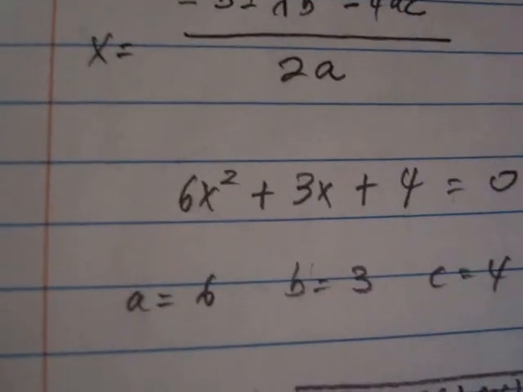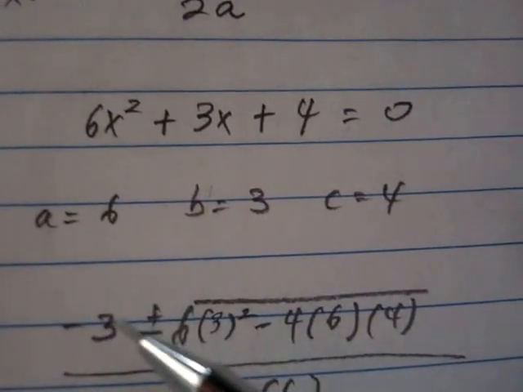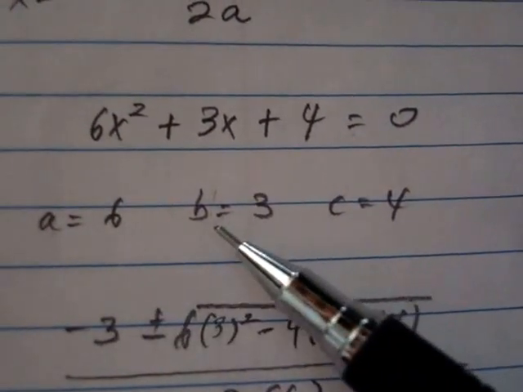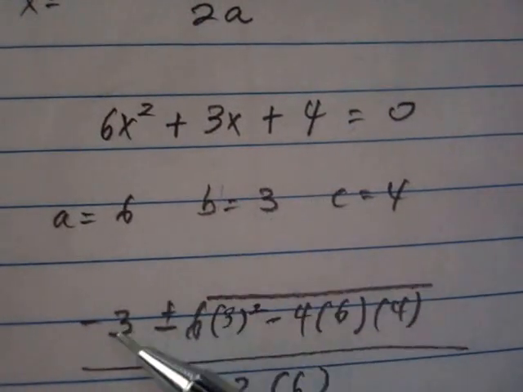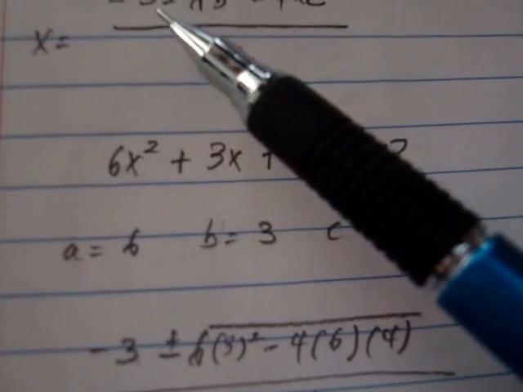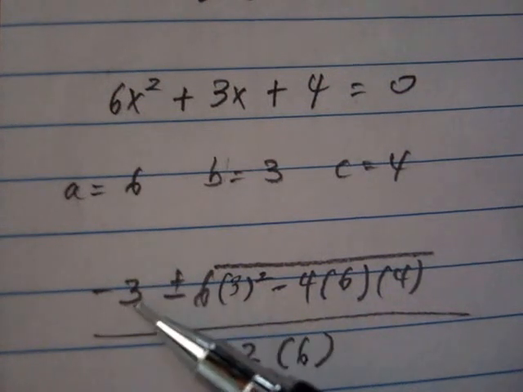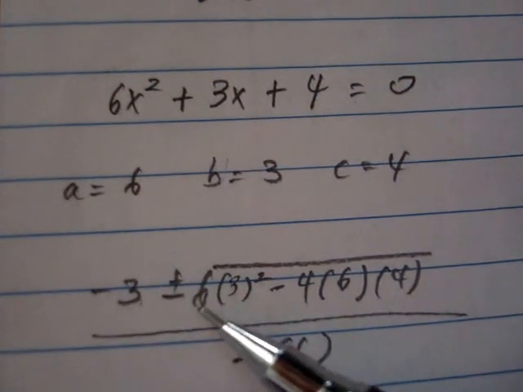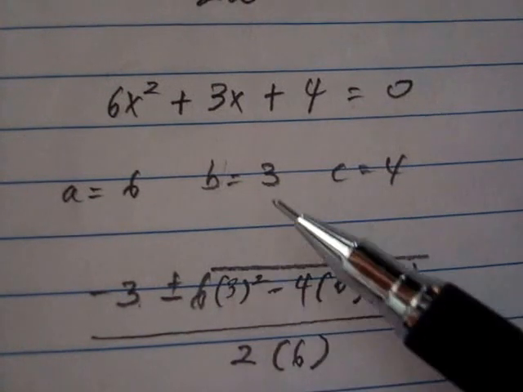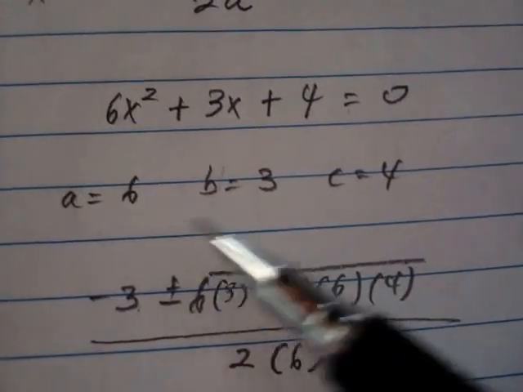To do that, the b, you plug it in right here. The quadratic formula says negative b, so you put b as 3, plus or minus the radical of b squared, which is 3 squared, minus 4 times a times c.